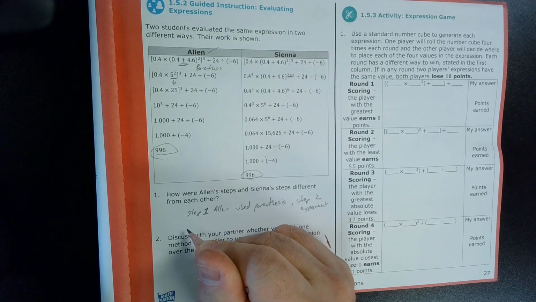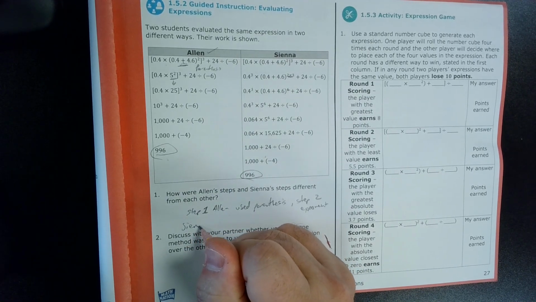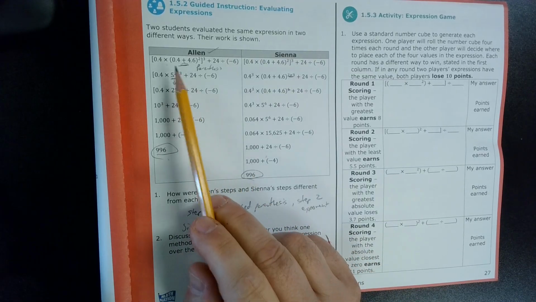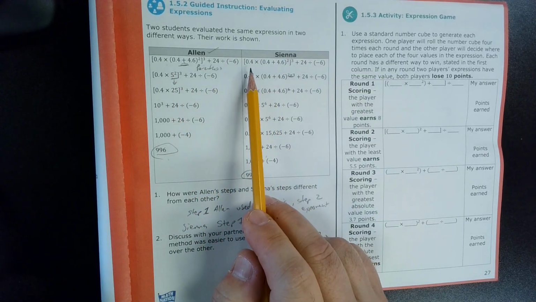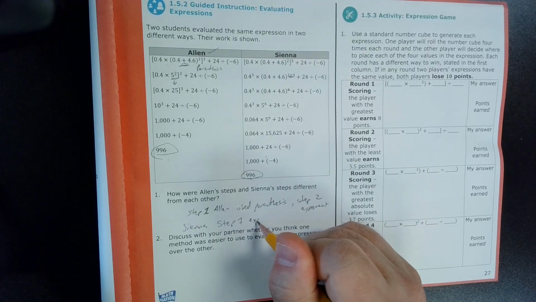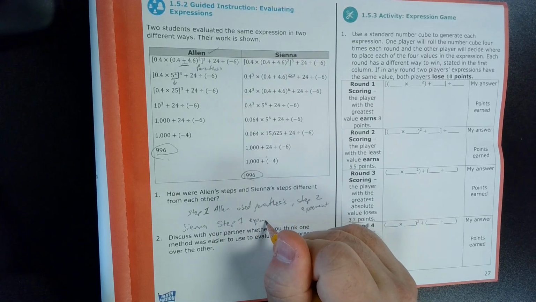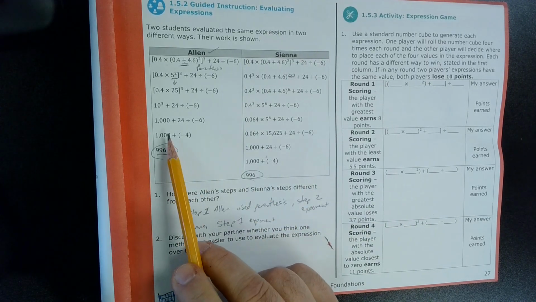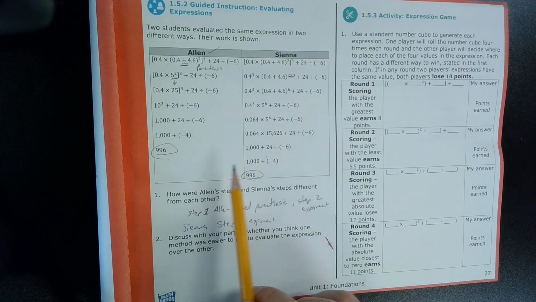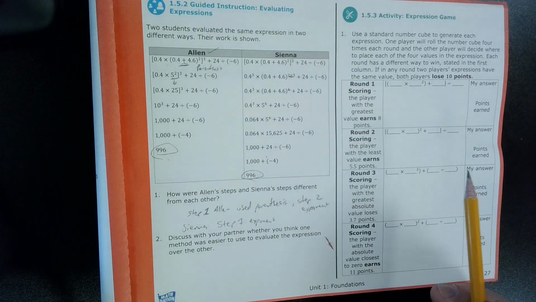While Sienna, step 1, she did exponent. And there's also, I'm trying to think if there was anything else. I don't see it off the top of my head.